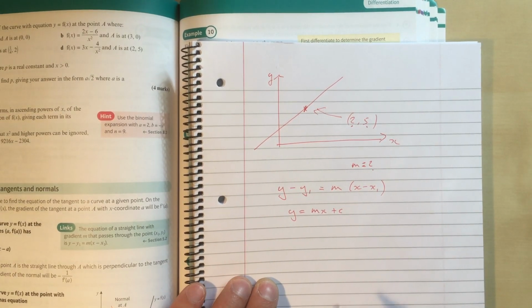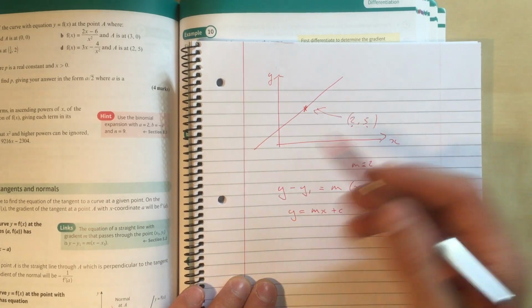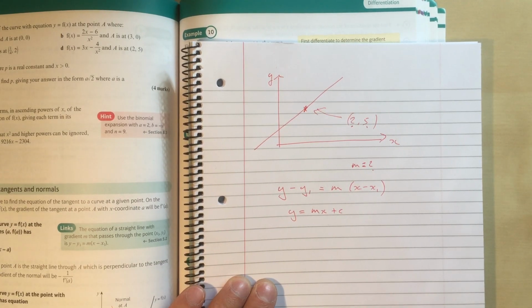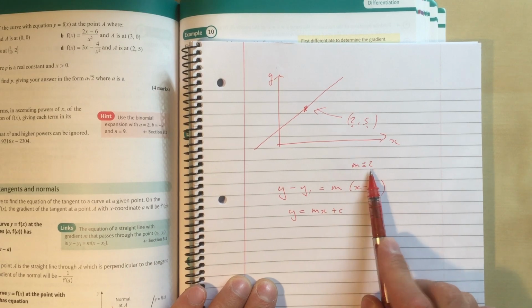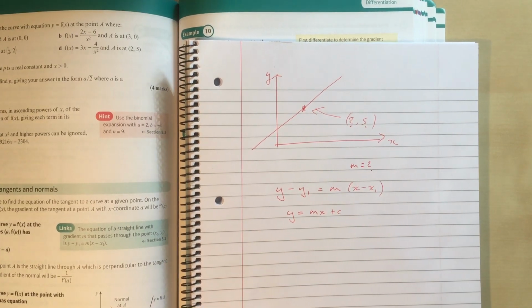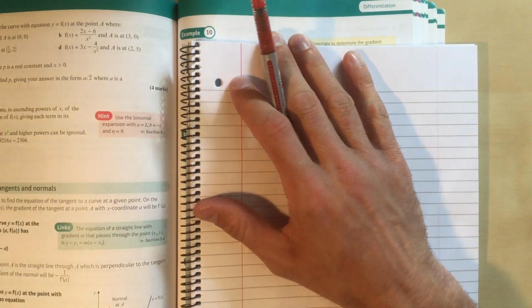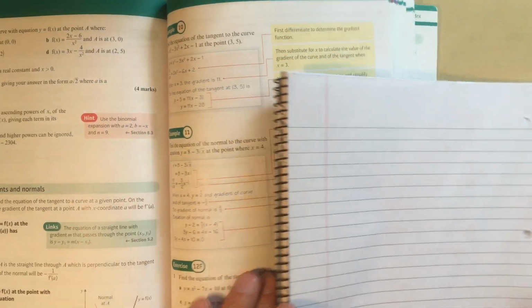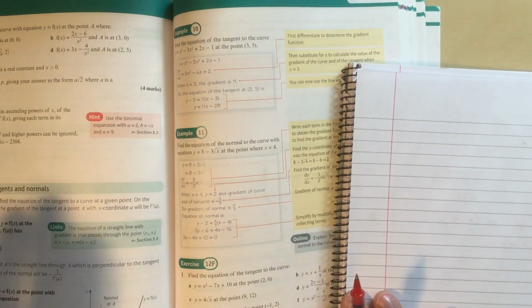I'm not going to run through that here. That's something, I think it's chapter 5, the coordinate geometry chapter. I'm just reminding you that is a technique that we can use, the technique that we do know. If we know the gradient and we know a point, we can find the equation of the line. So, bearing that in mind, let's start looking at these questions here.